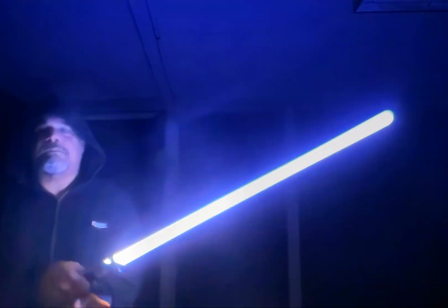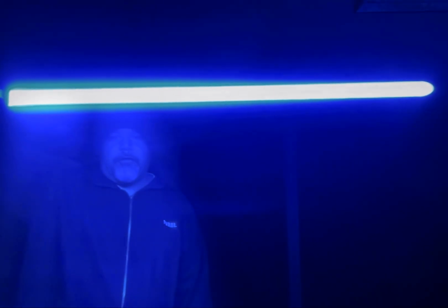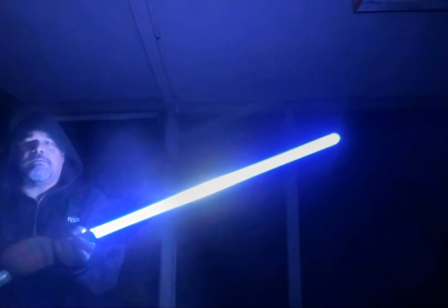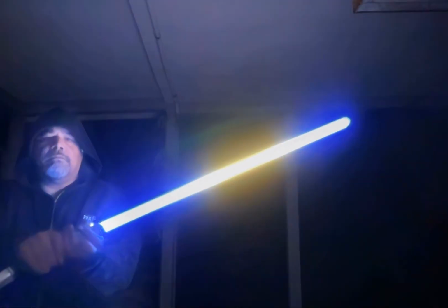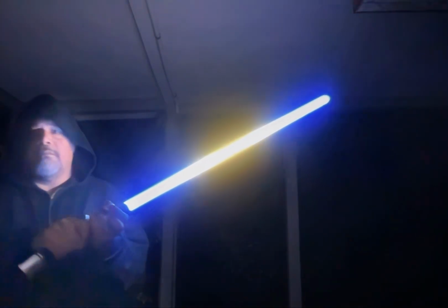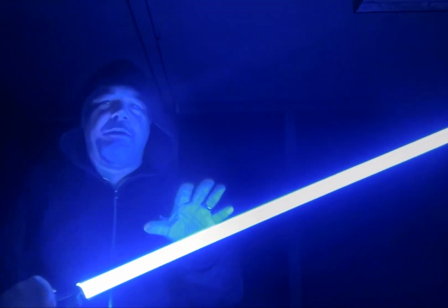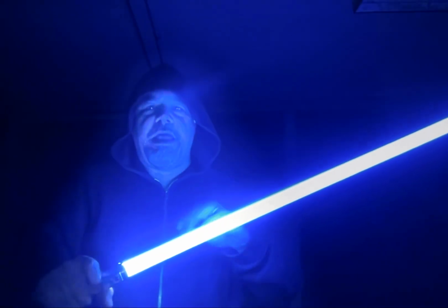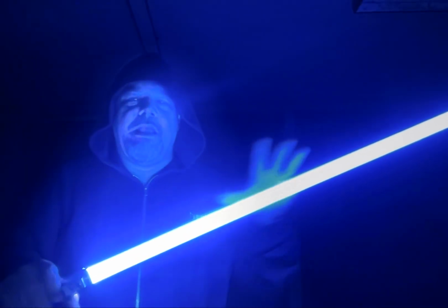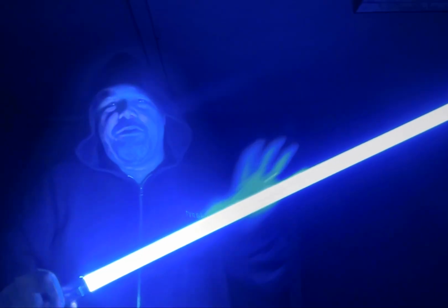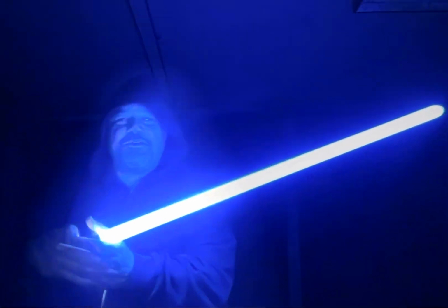I'm using sort of a white unstable ignition there. And this is a single color static blade on the same blue. And again, really large hump sizes for these effects. That battle on Mustafar with Kenobi, like the blade effects are just insanely large on the blade, which is great.